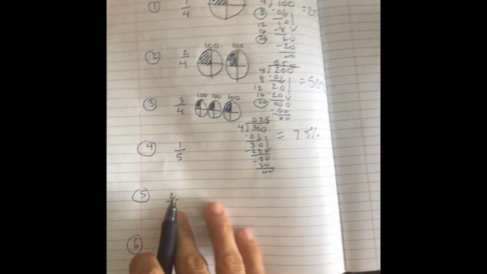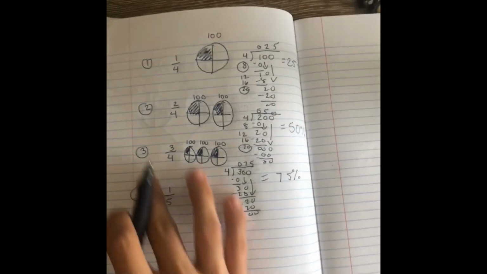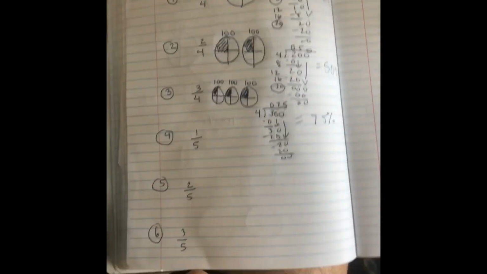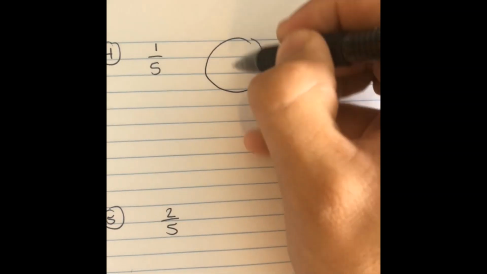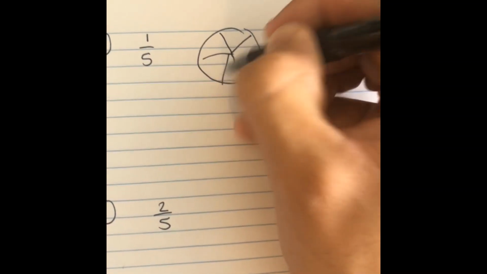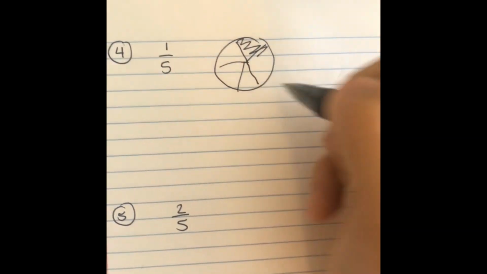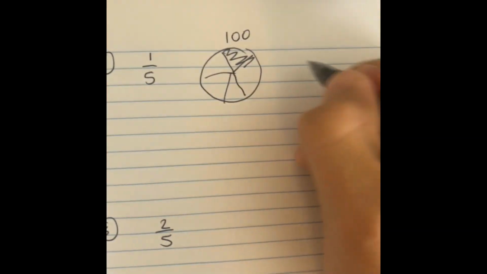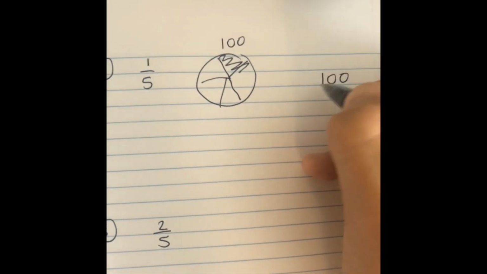All right, I'm actually going to move on to another page because this got way too close for comfort. So I'm going to rewrite 4, 5, and 6 on this page. All right, here we go. Let's do 1/5. So this is a unit fraction. This one's the easy one. If this were 5 parts, 1 out of 5, it was 100. So you're going to take just 100, one part, and divide it into 5.